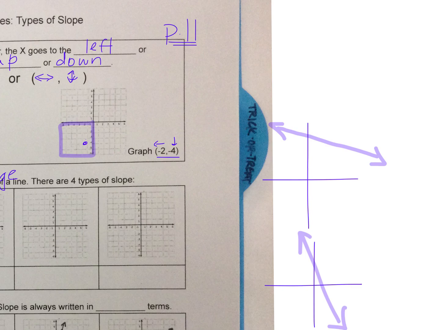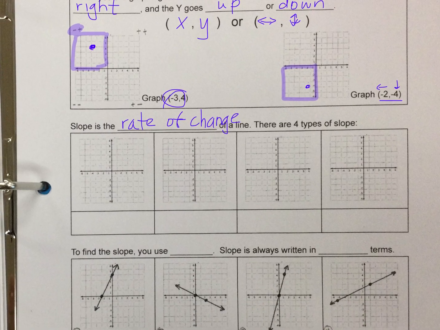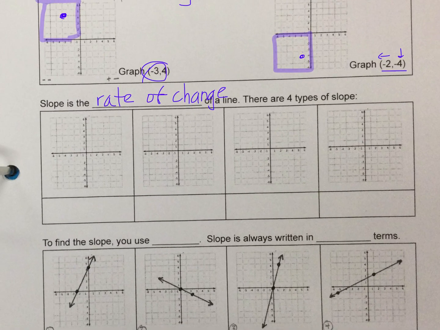If I told you this graph represents my bank account, this top graph right here shows that it's just steadily going down gradually. This bottom graph is showing you that my bank account is like going down super quick. So it shows how much something's changing.